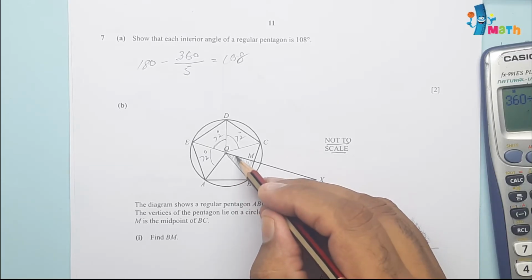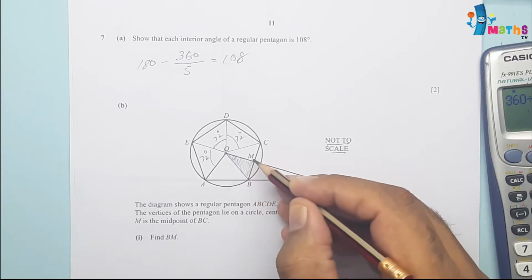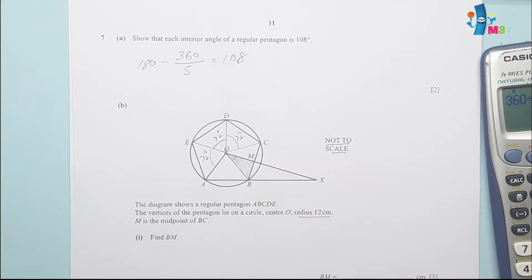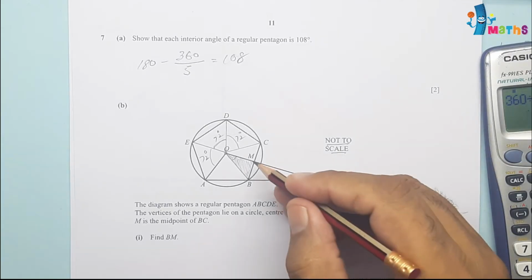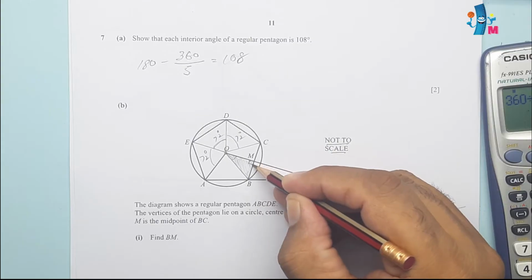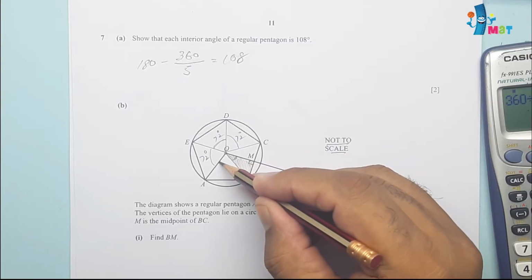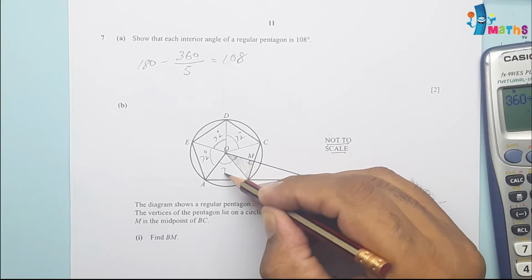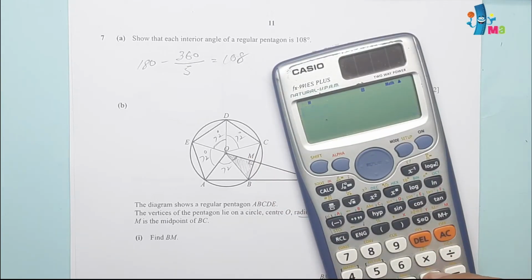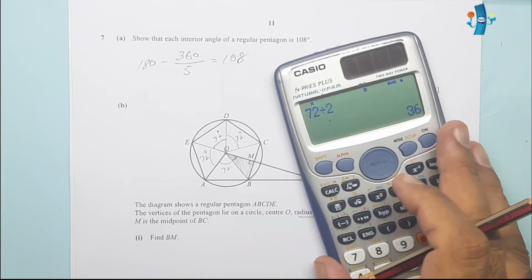And we know this is a radius and this is perpendicular to this one, so this angle is 90 degrees, and this angle we can calculate: this is 72, this is half of 72, so 72 divided by 2 will be 36.